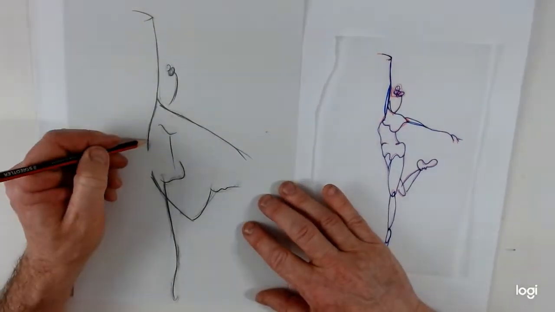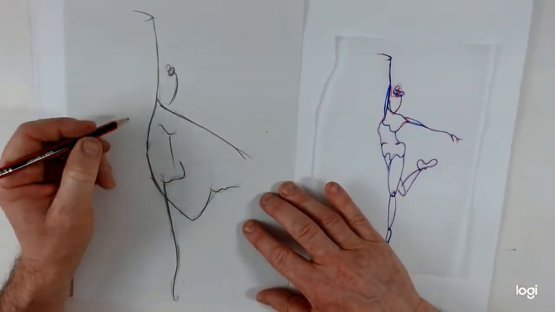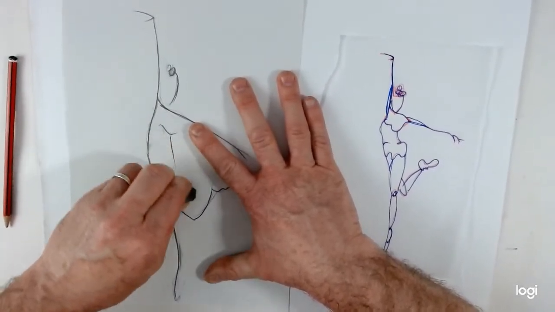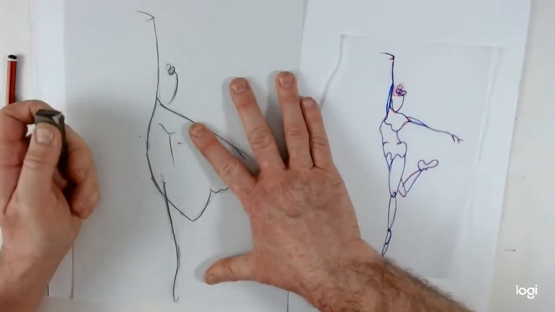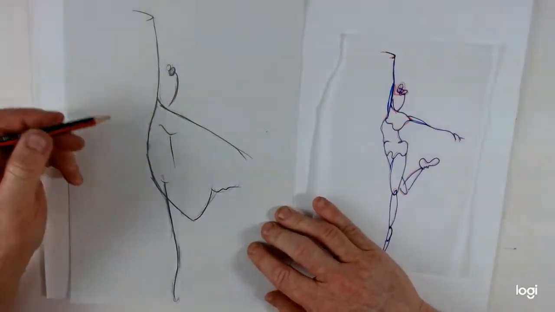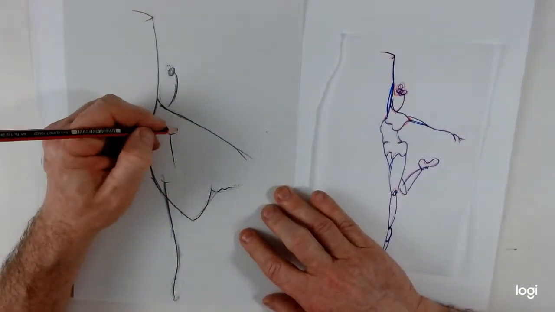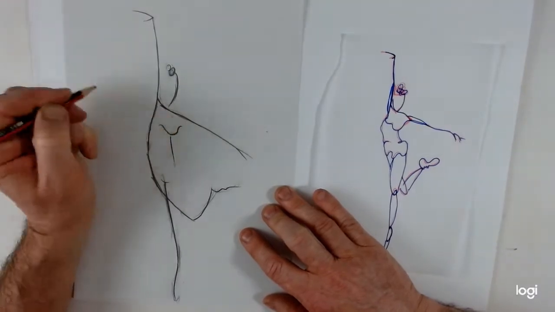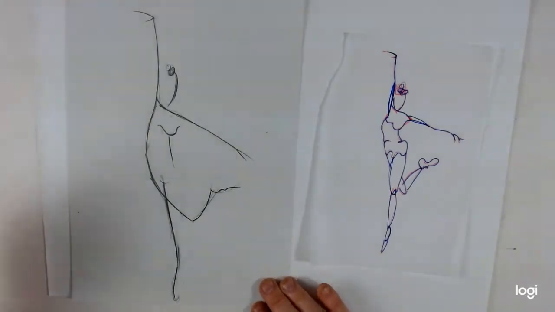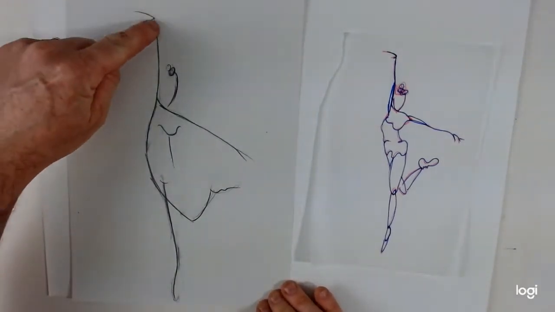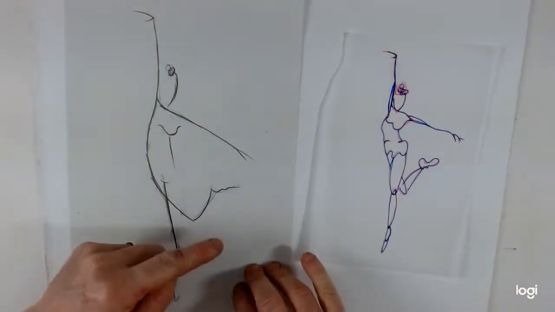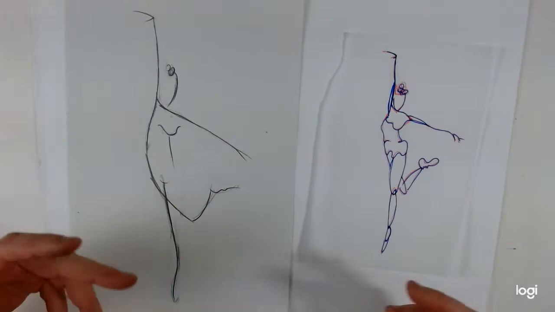Okay, I think that line can join in with this one. I don't think that adds anything, so I'm going to take that out. Maybe just bring that line around just a little bit more. Yes, quite like that. Now that I've got this design, I'm going to try to bring it out stronger by varying the thickness of this line and adding colour.